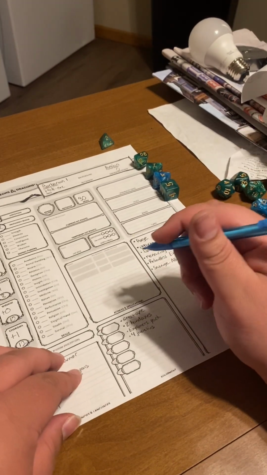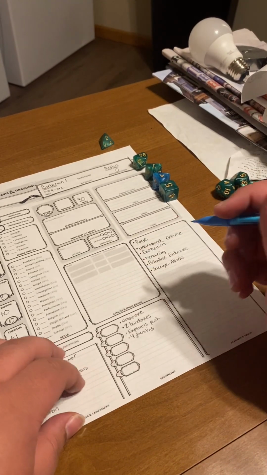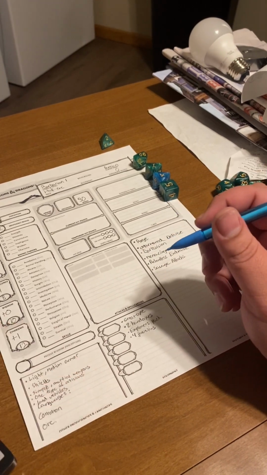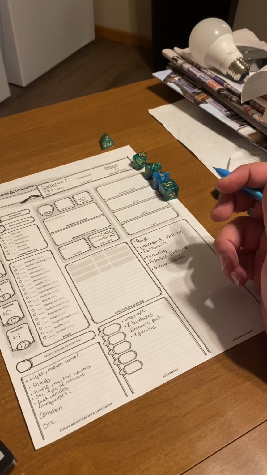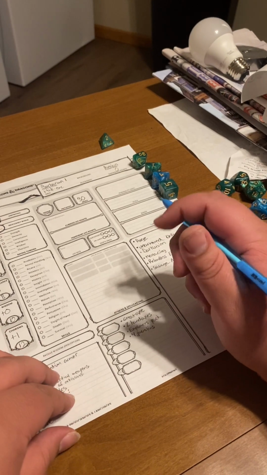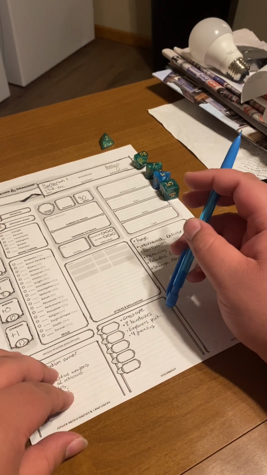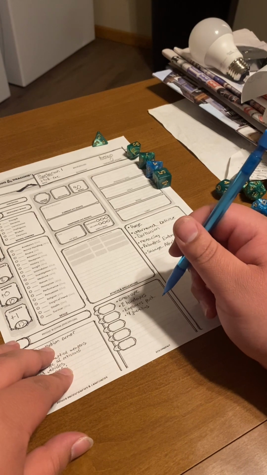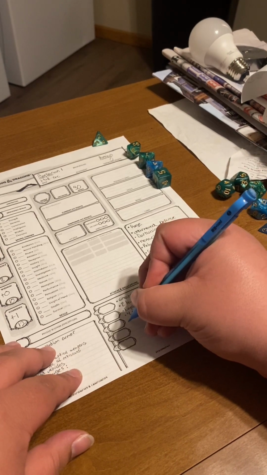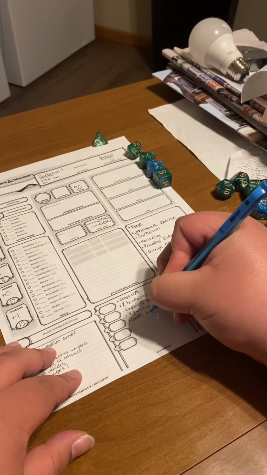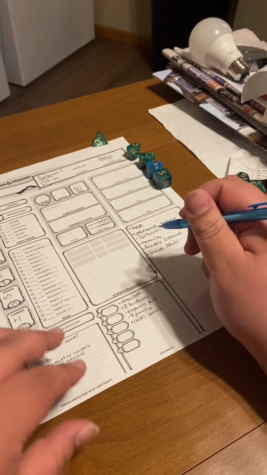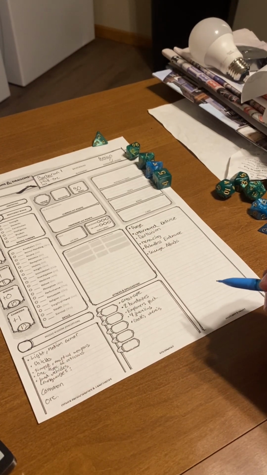Along with those proficiencies, we also get some starting equipment. So we will get a set of artisan's tools to start with, and I'm just going to pick, to keep it simple, just cook's utensils. There's a few different sets available to choose from.